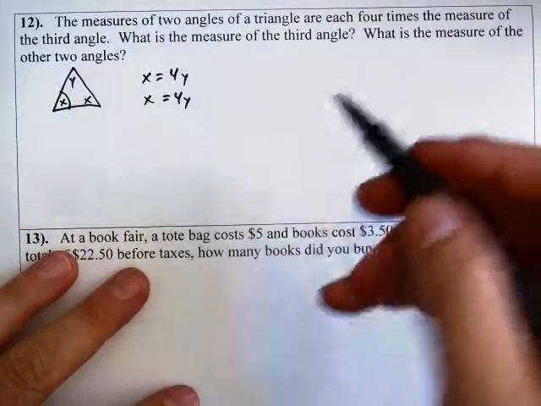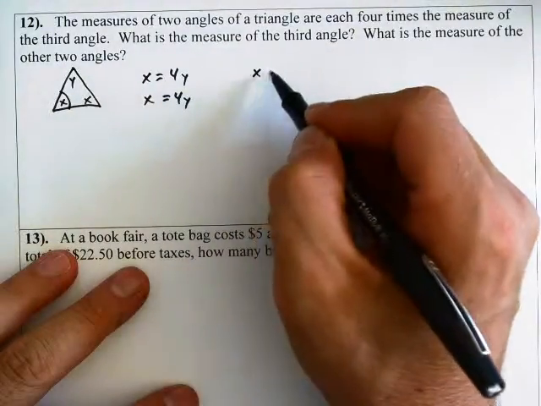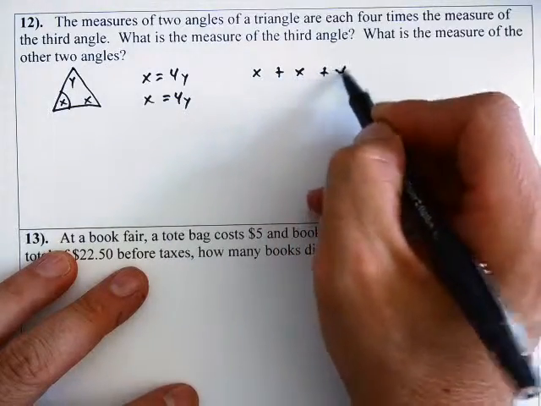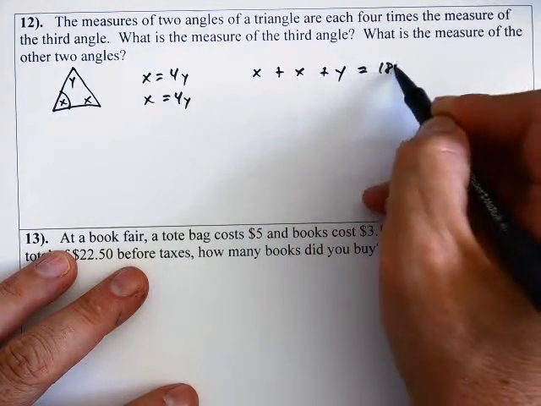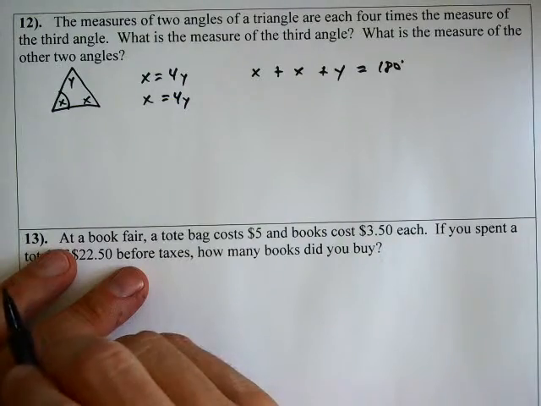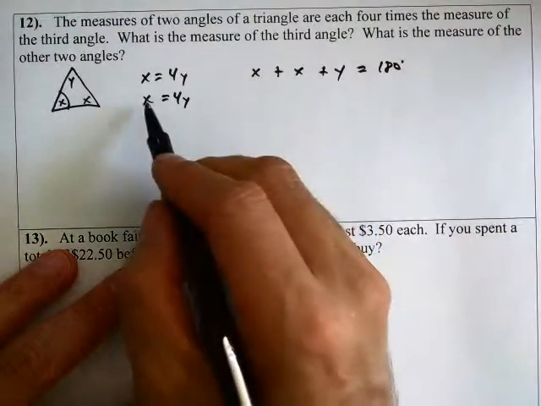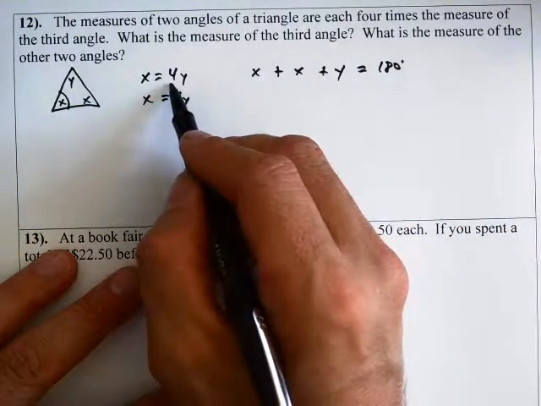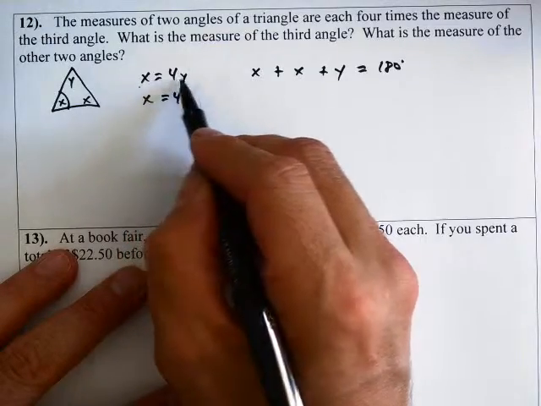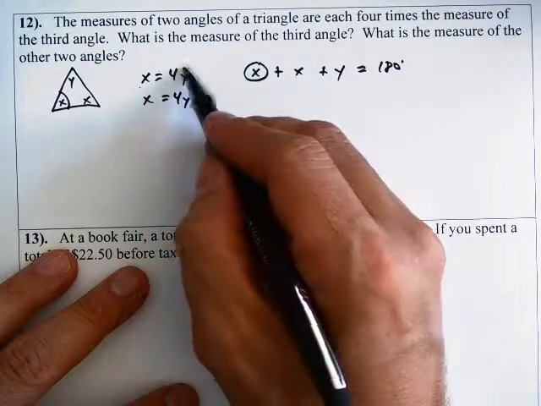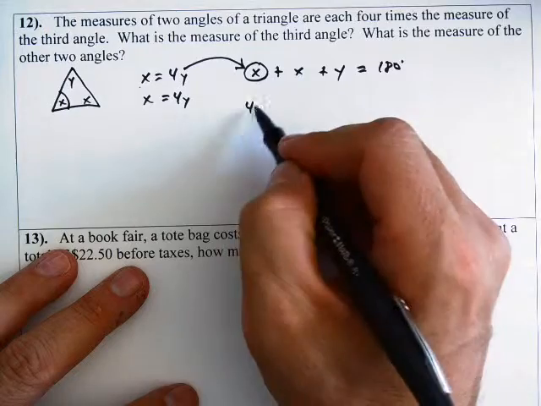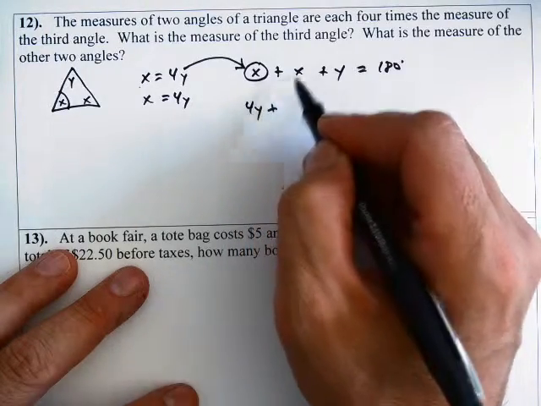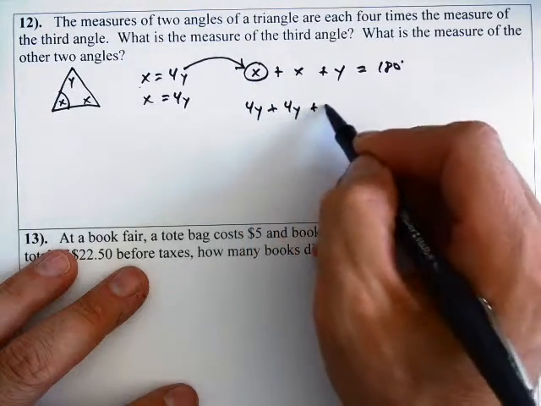So let's go ahead and add up these three angles. x plus x plus y is 180 degrees, right? But each of these x's, we can use substitution right now. If x is 4y, I can replace this x with 4y. And I can replace this x with 4y.